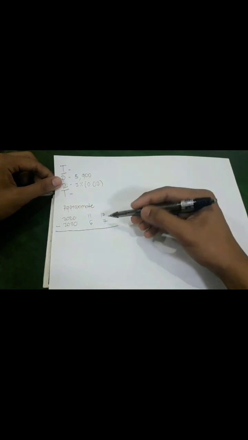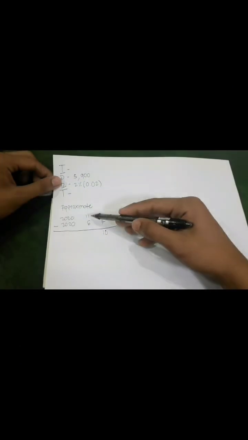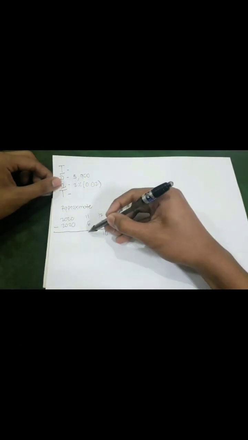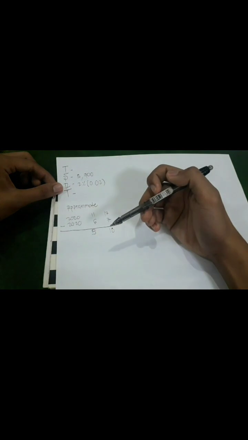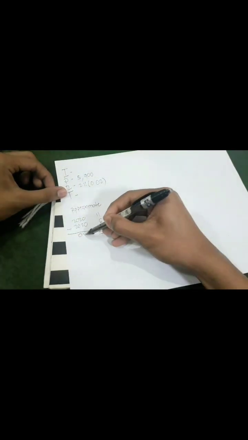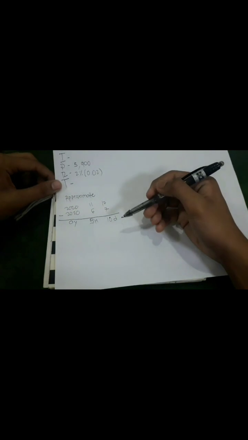17 minus 7 is 10. 11 minus 6 is 5. 2020 minus 2020 is 0. Now we have the month and the day. We will convert it all into days.